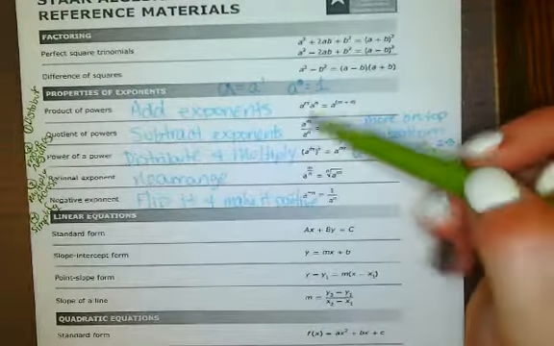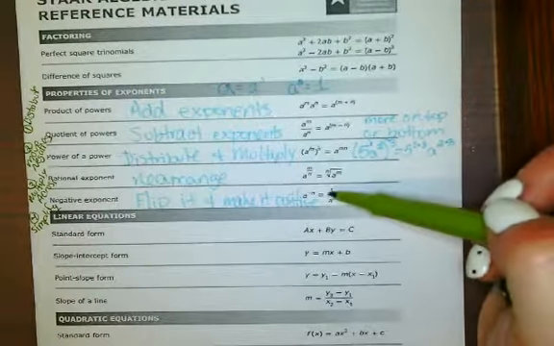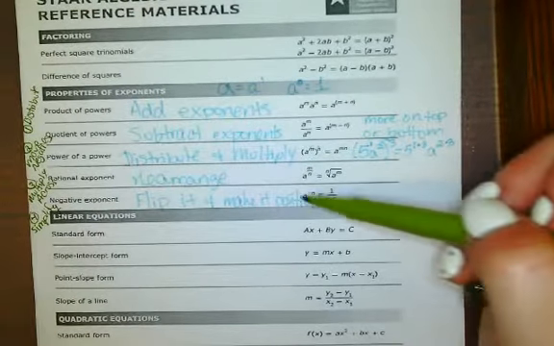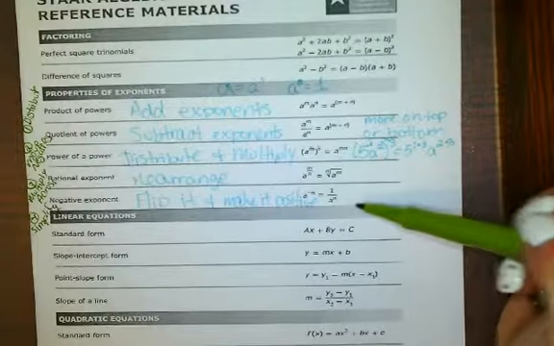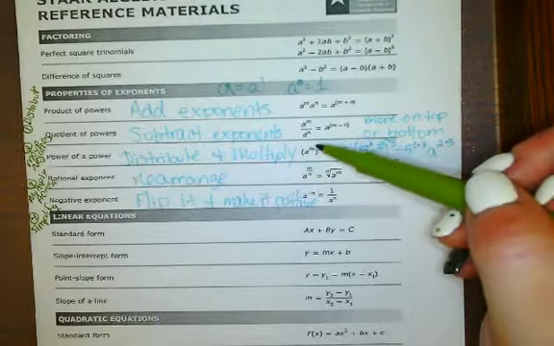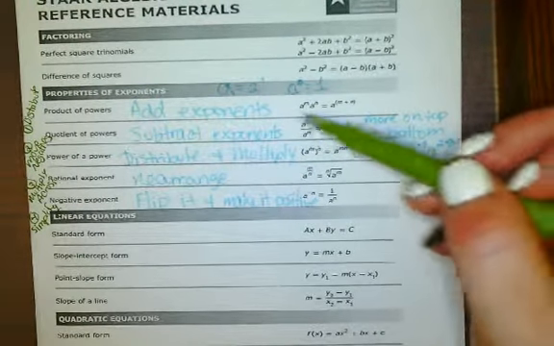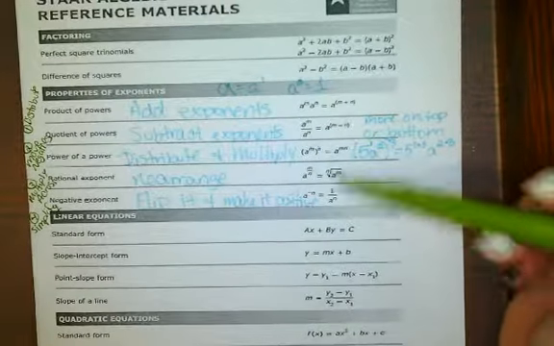So you would be doing the distribution. I like to say get rid of the parentheses first. And then move any of your negatives, flip them. That way you can multiply straight across. Top times top, bottom times bottom. And then you can simplify. So simplify being product of powers, quotient of powers, all of those.